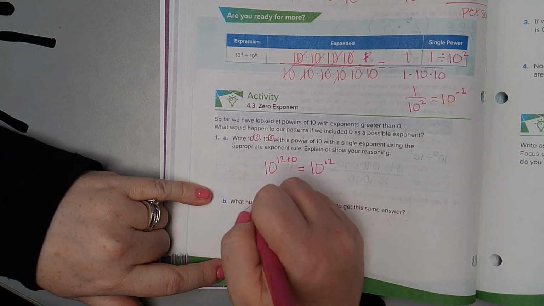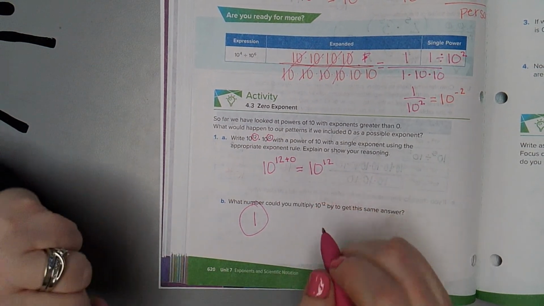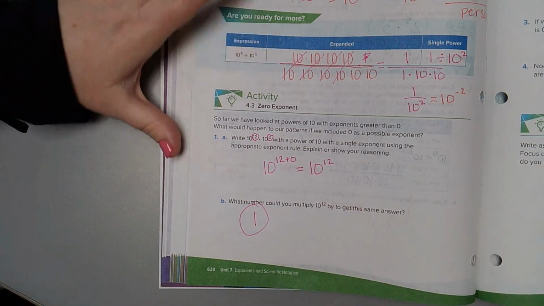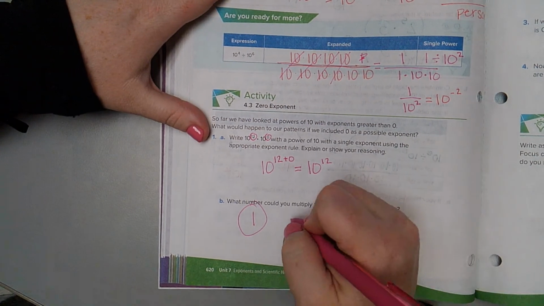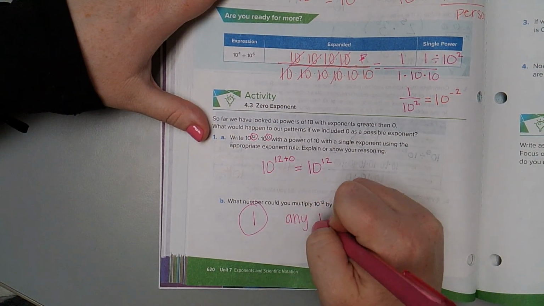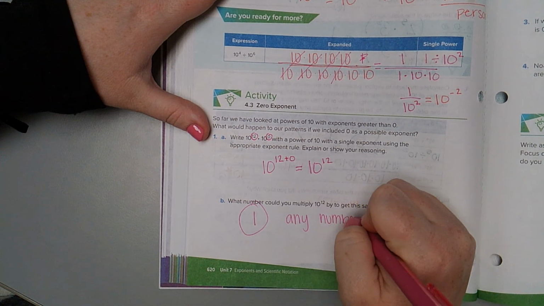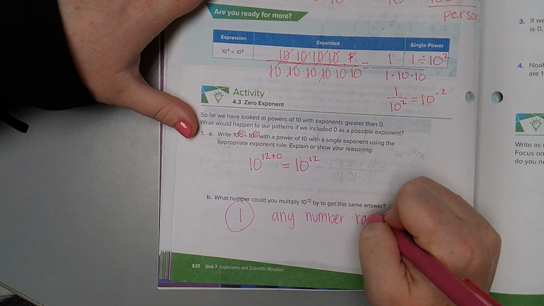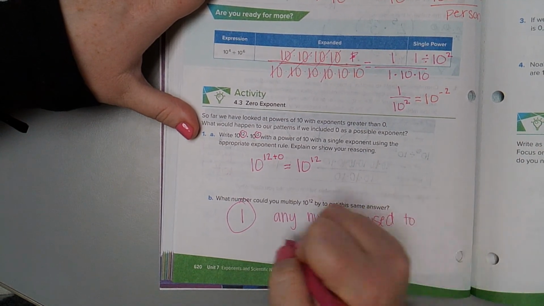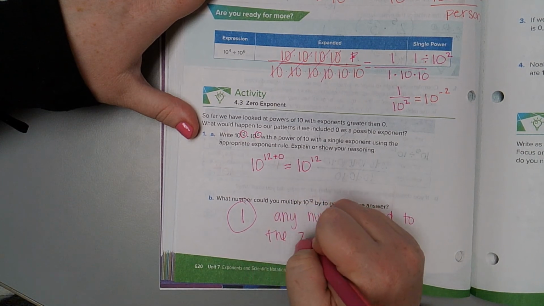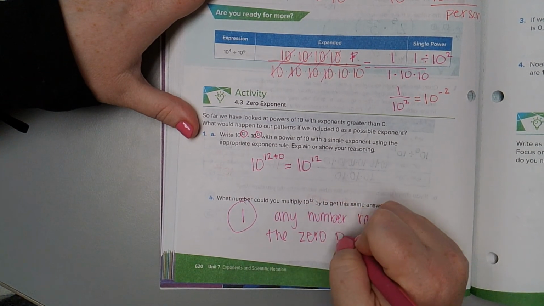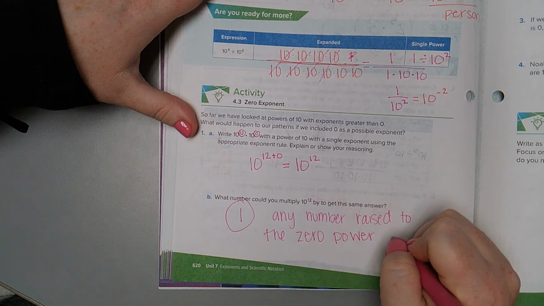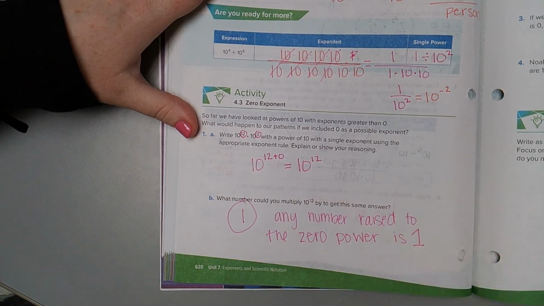So the only number is 1. We also talked about how anything raised to the 0 power is equal to 1. So any number raised to the 0 power is 1.